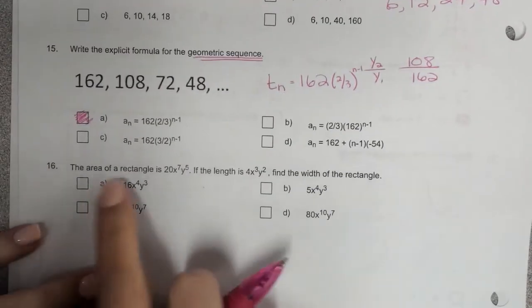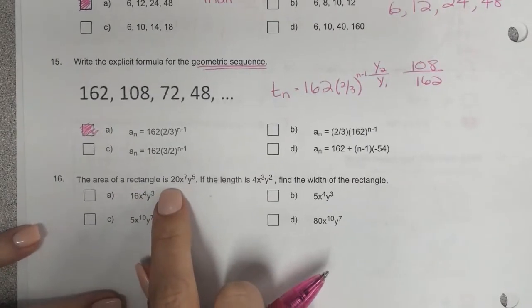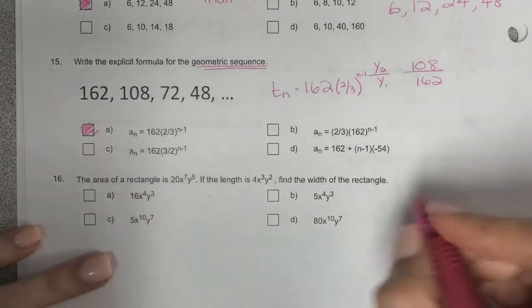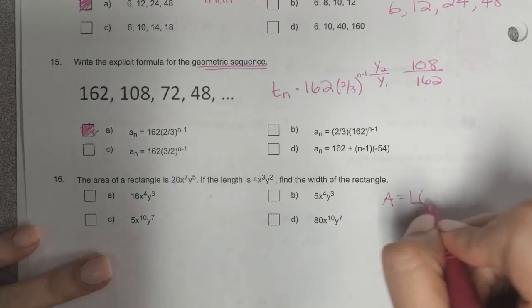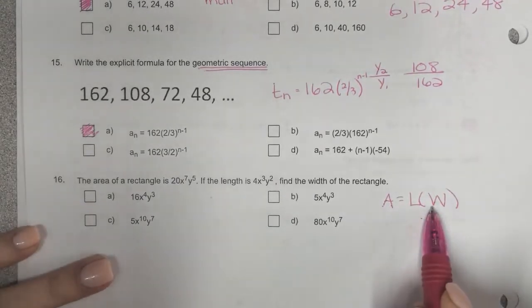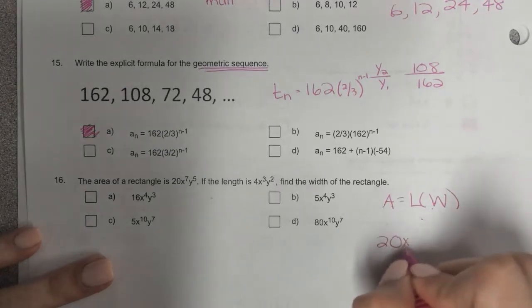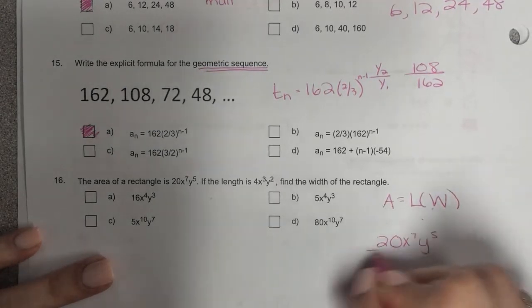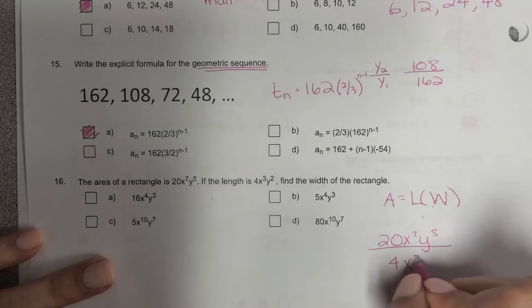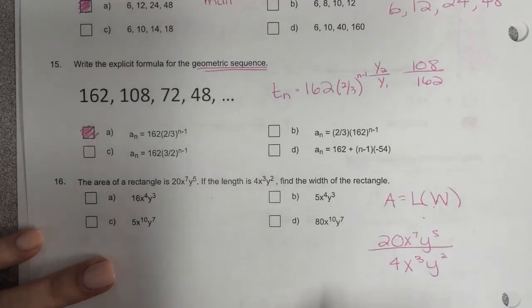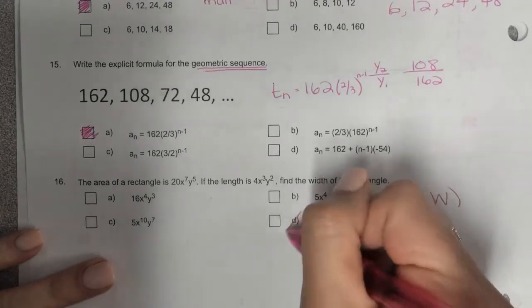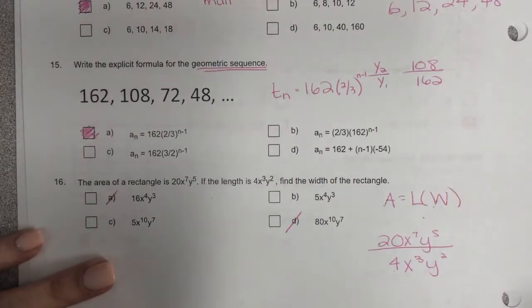Perfect. The area of a rectangle is this. The length is this. So area is normally length times width, but they want us to find the width. So I'm going to divide. I'm going to take this 20 x to the 7th y to the 5th, divided by 4 x to the 3rd y squared. 20 divided by 4 is 5, so I know it can't be those two answer choices.